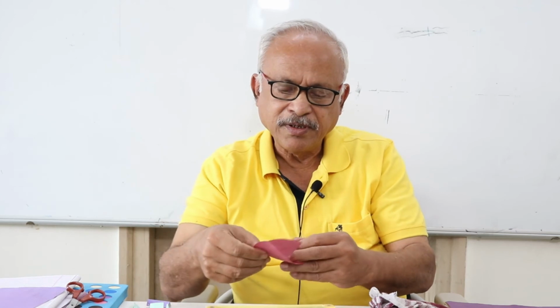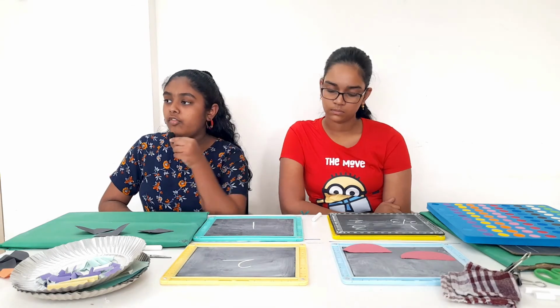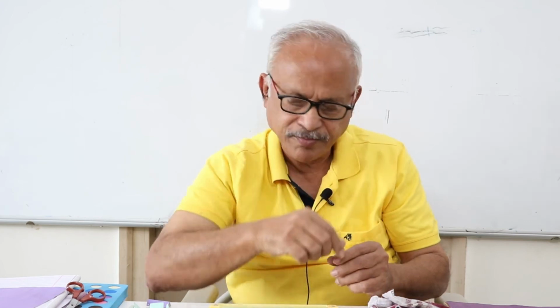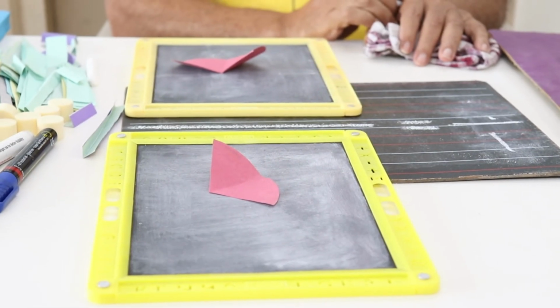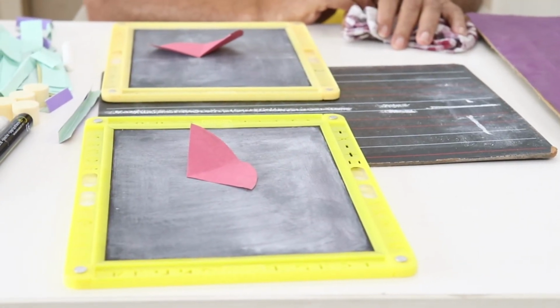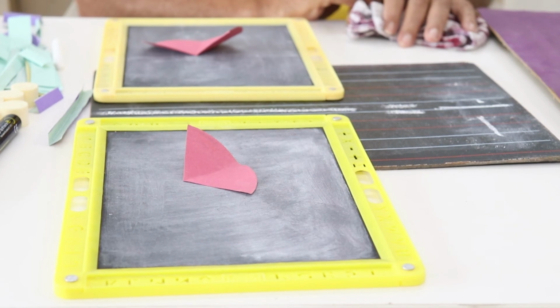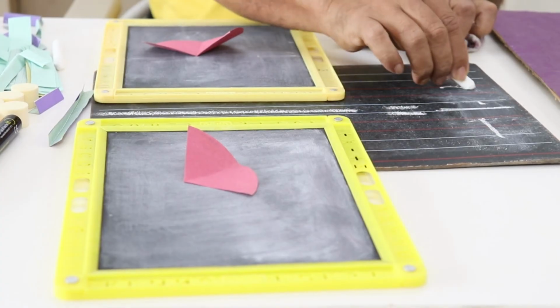So now what I have done, I'm going to keep this as it is. So what is in my left hand? 1/3. What is in my right hand? 2/3. Now let me give a problem. Nandita, what is the answer? 2/1.